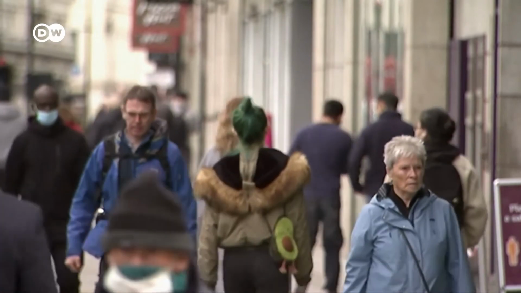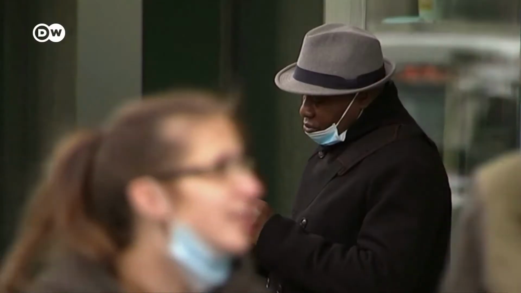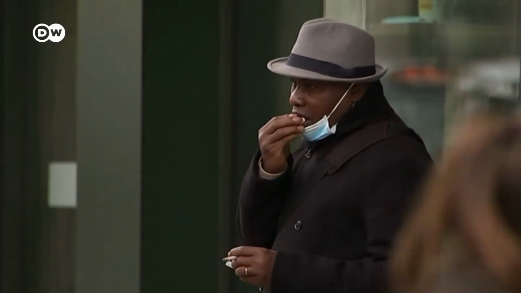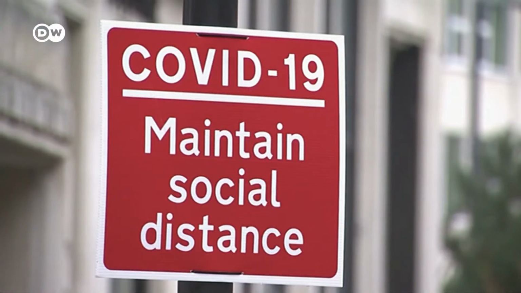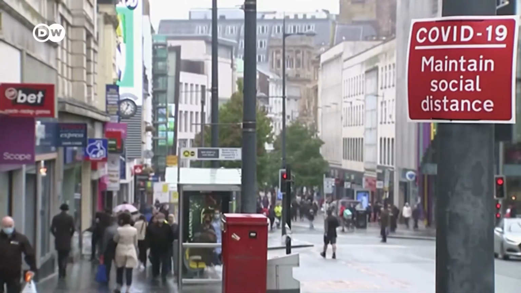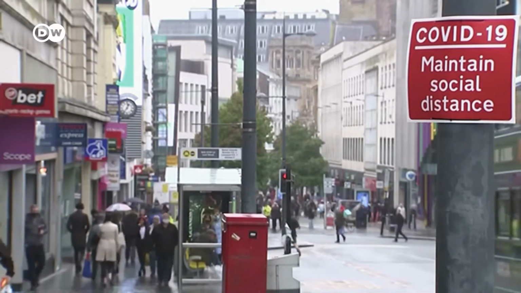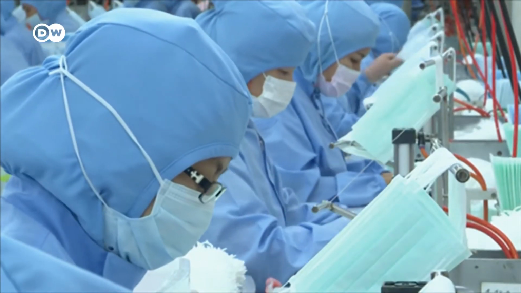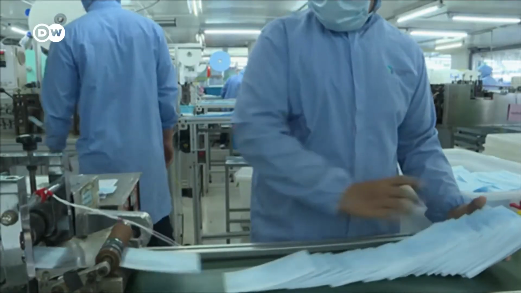Since the beginning of the pandemic, numbers are playing an even larger role in our day-to-day lives. Which is better, standing 1.5 metres apart or 2 metres? And what exactly is the R rate? Do I have enough masks? And how long can I wear one for?